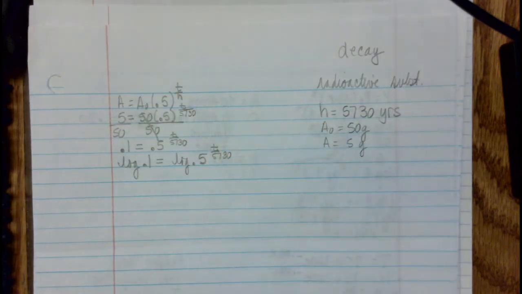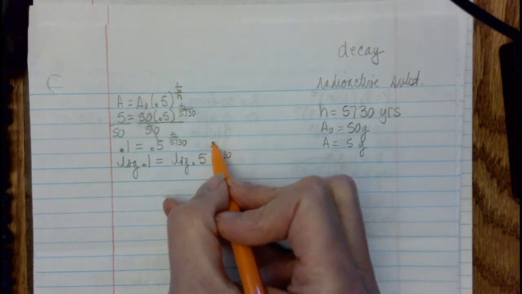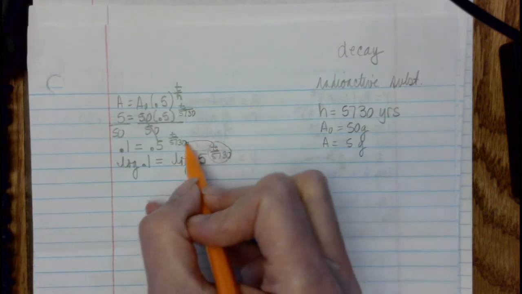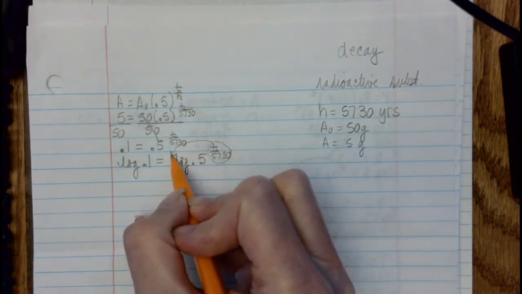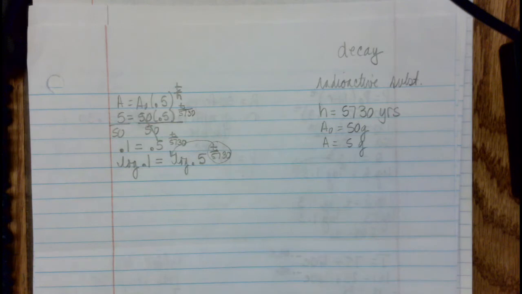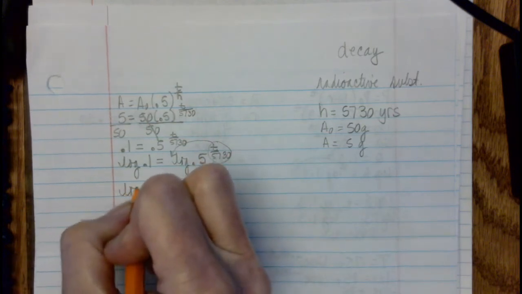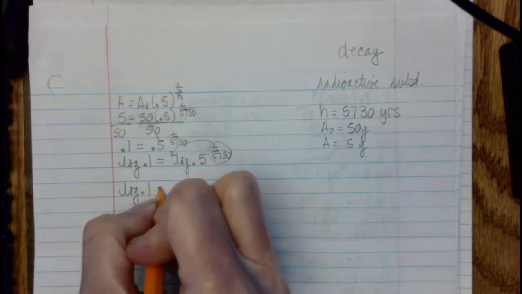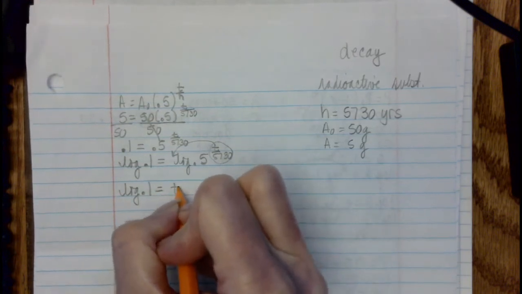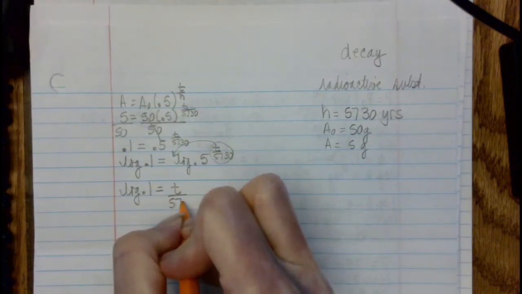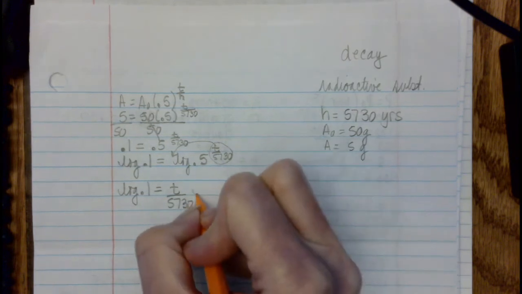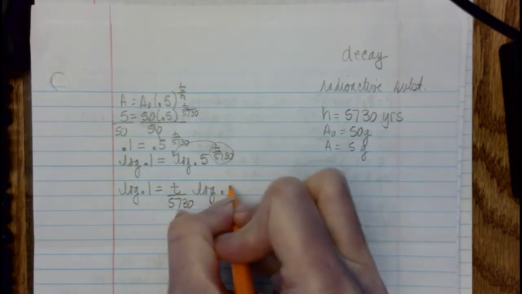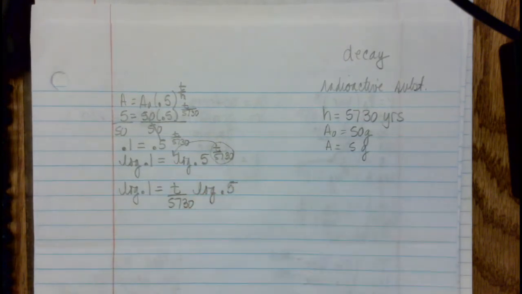So we put that in there, and what's going to happen is we are going to use our property, which says that we can take this value and we can make it a coefficient. We can write it out in front. So this is going to be log of 0.1 equals T divided by 5,730 times the log of 0.5.